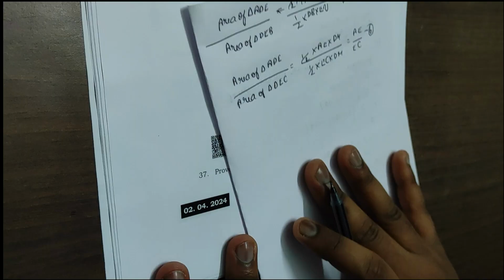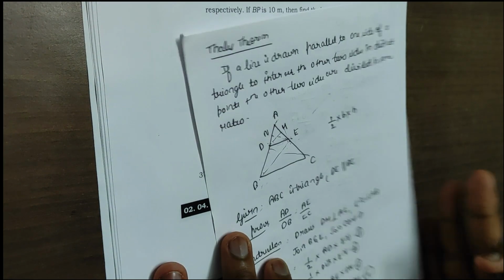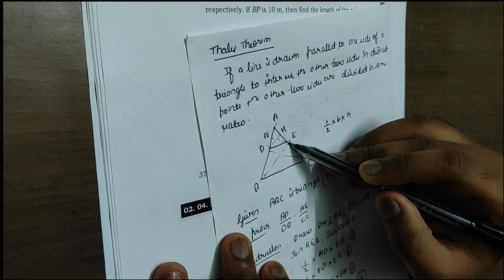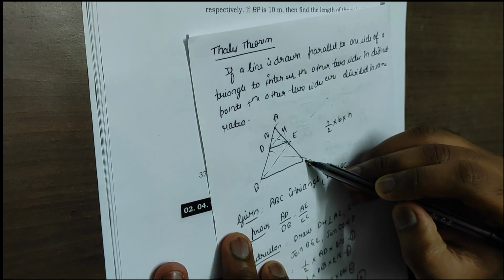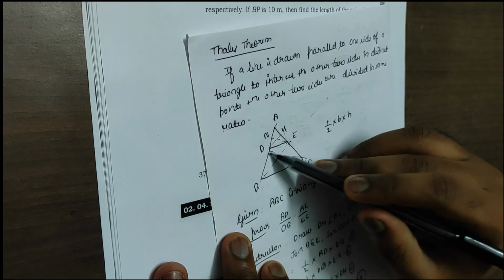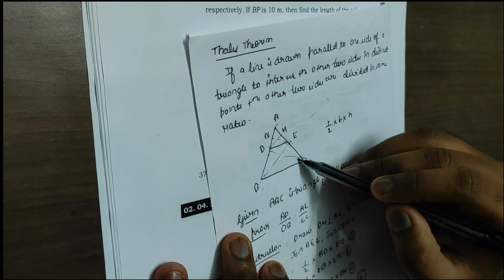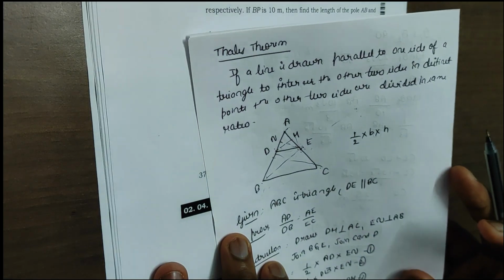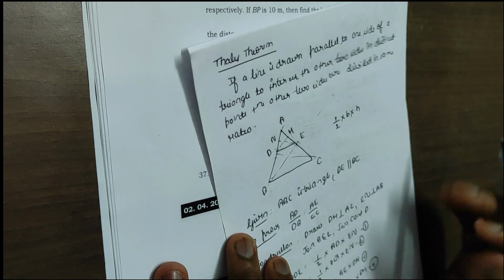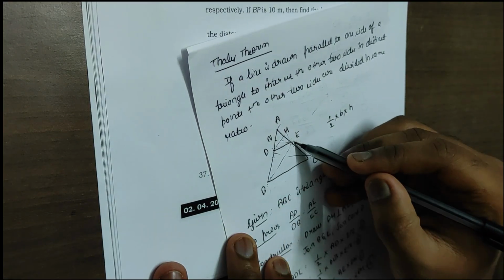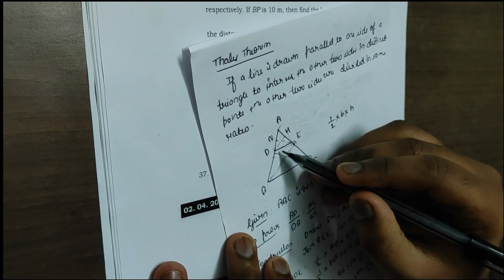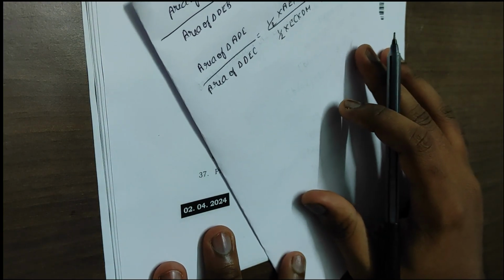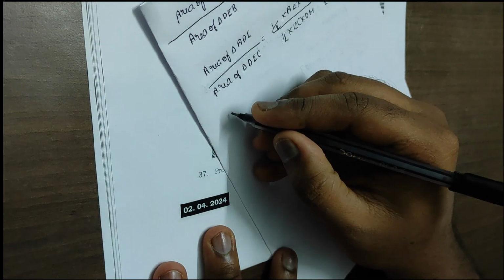Now by looking into this diagram, we can say area of triangle EBC and area of triangle DEC, these triangles are equal because two triangles lying on the same base. When you consider this triangle and this triangle, these are lying on the same base DE, so both the triangles have equal area.